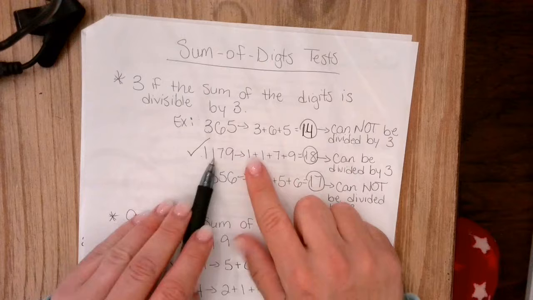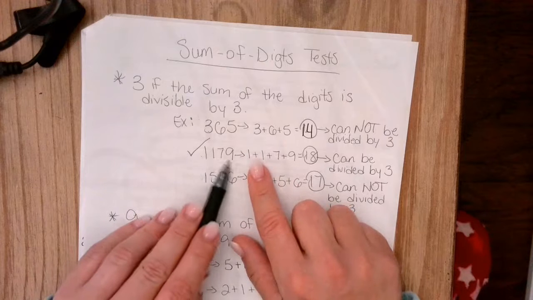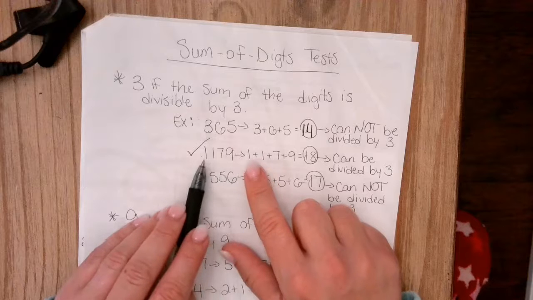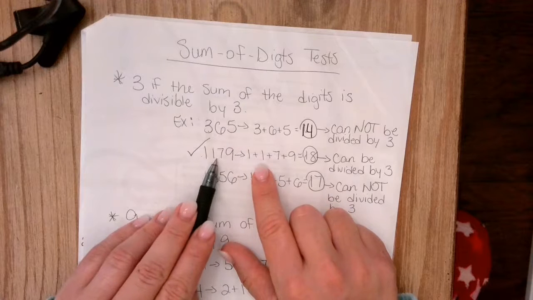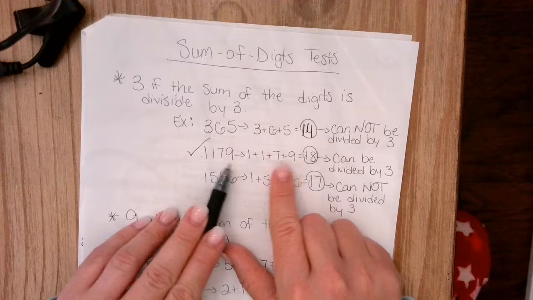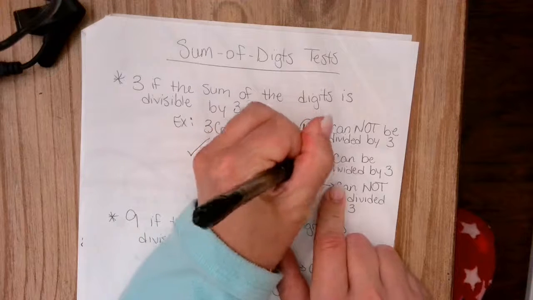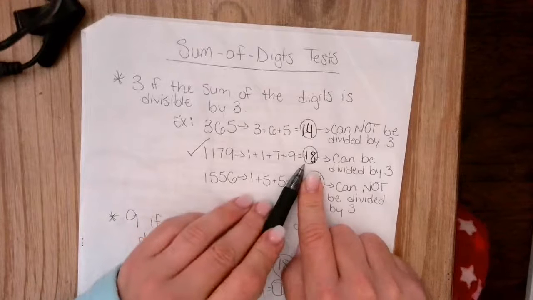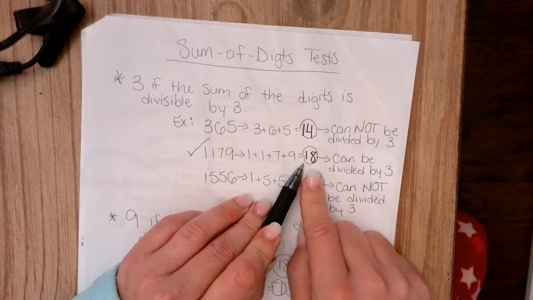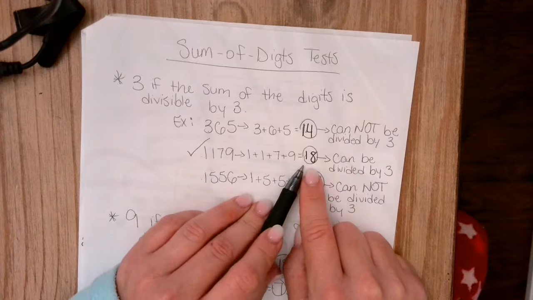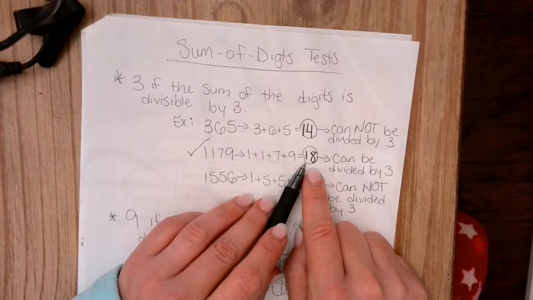Okay, now the next number I have 1,179, and again I want to see if it's divisible by 3. So I'm going to add up the 1 plus 1 plus 7 plus 9, and when I do that I get 18. Now I know that 3 can go into 18 without a remainder, okay? And that would be, of course, 6 times.